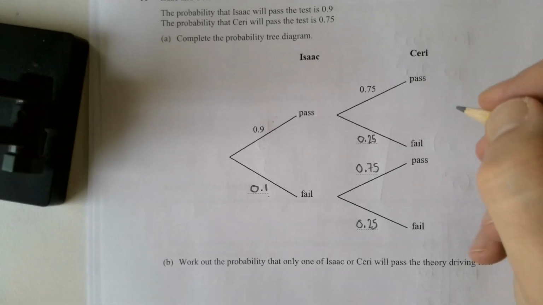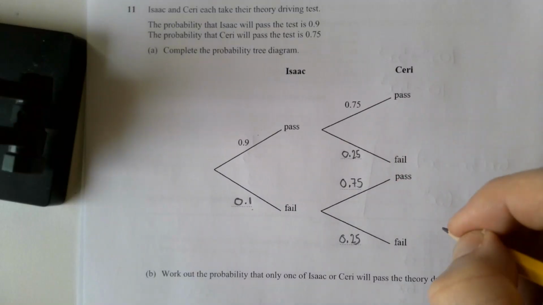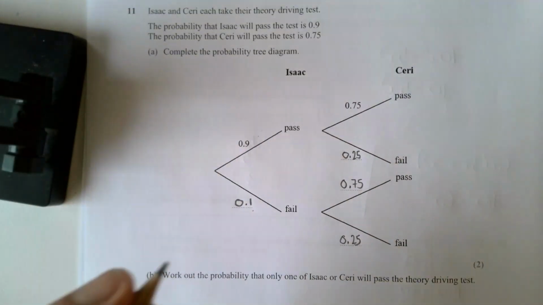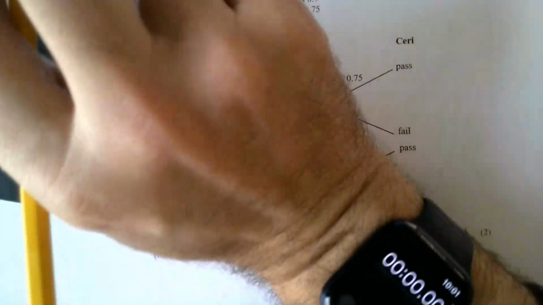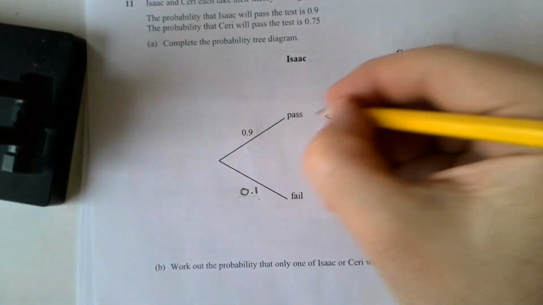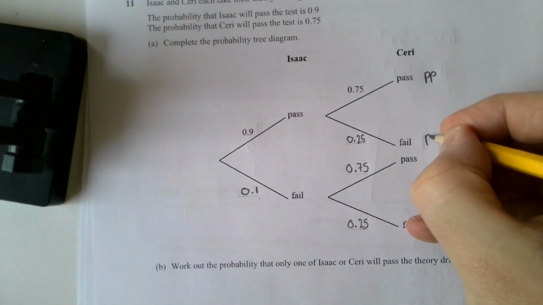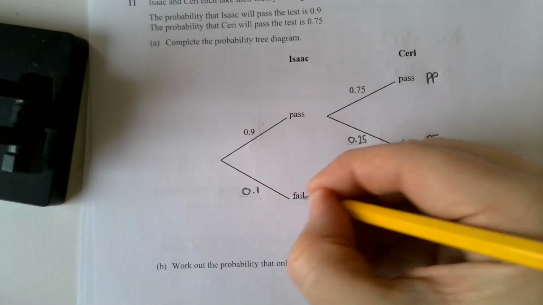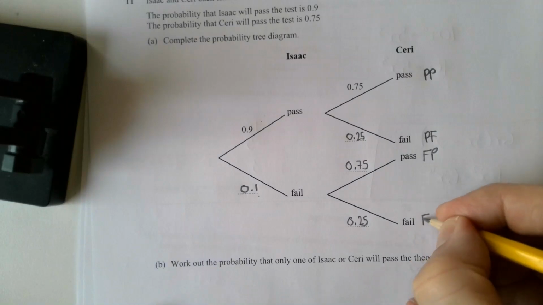Now, I always think it's really good to go through and do this process. I'm going to time myself. Let's get my little stopwatch going. I do the same thing every time. Right, go. This one is pass and pass. This one will be pass and fail. This one will be fail and pass. This one will be fail and fail.